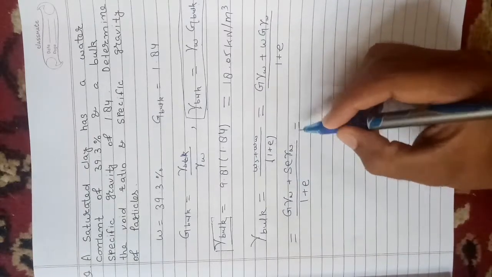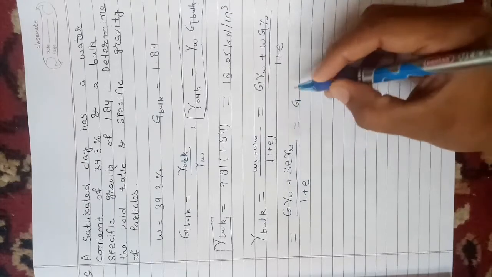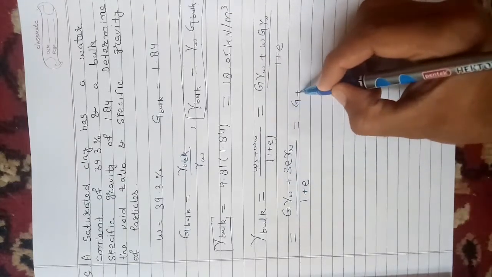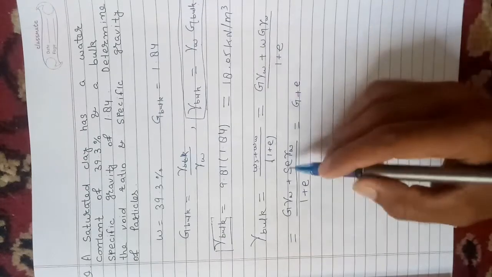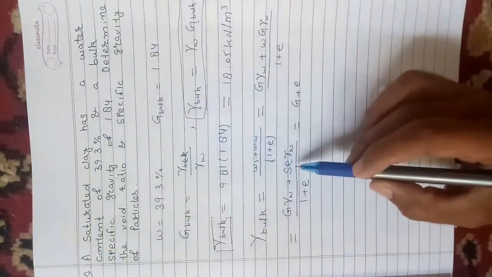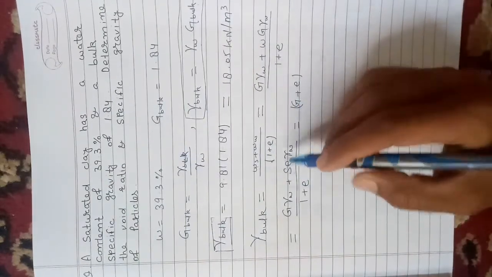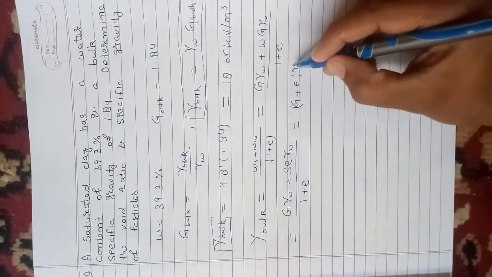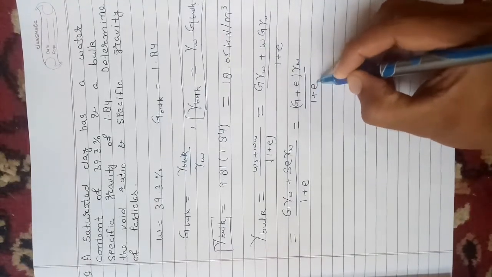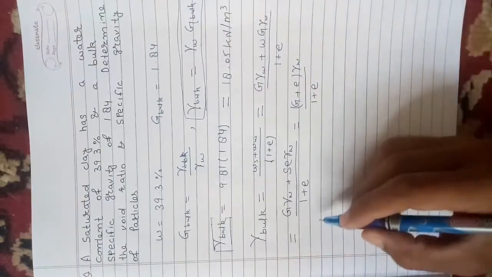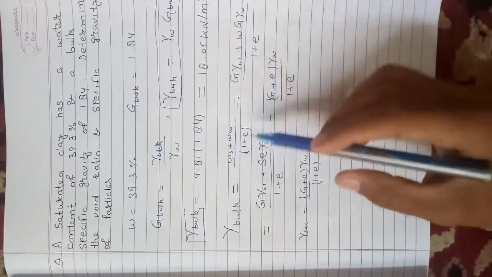So this will come to G plus e, because this is a saturated clay, the degree of saturation is 1. We take the unit weight of water as common, divided by 1 plus e. So this is the saturated unit weight, or you can say bulk unit weight.